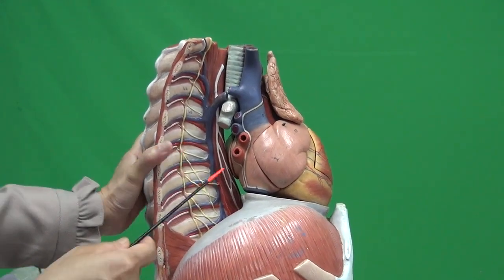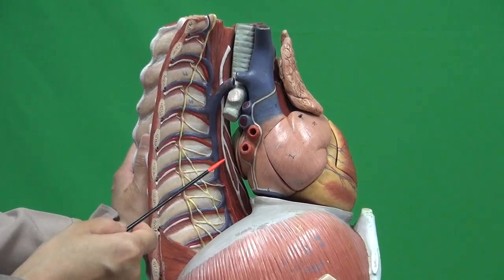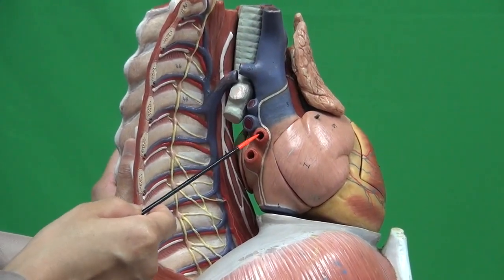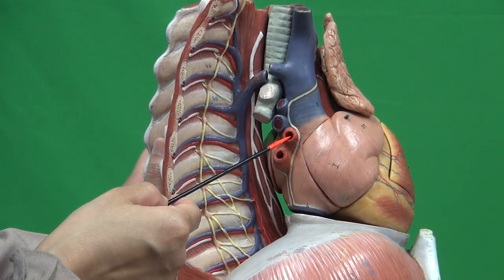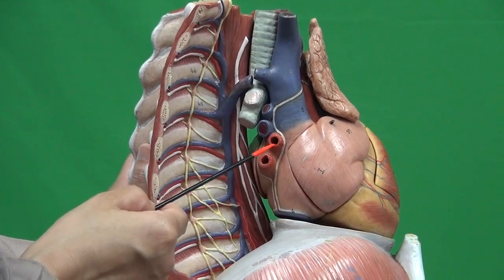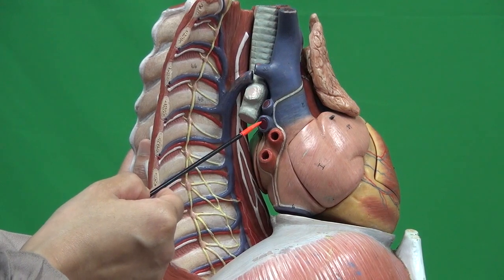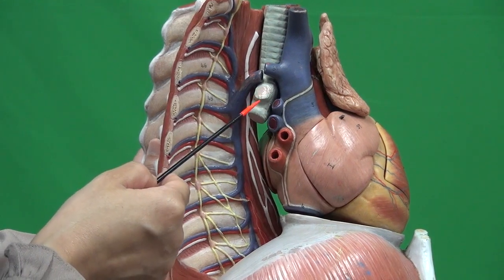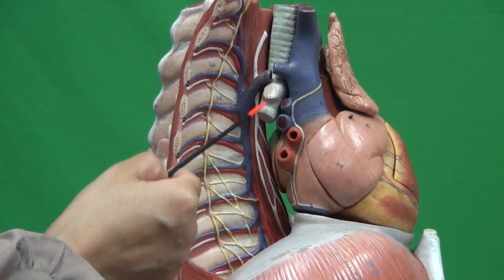These are the structures that form the root of the right lung: the superior and inferior right pulmonary veins, the right pulmonary artery, and the right bronchus.